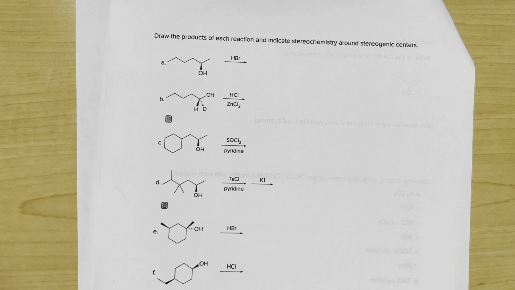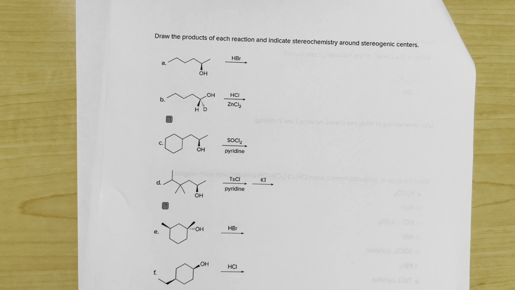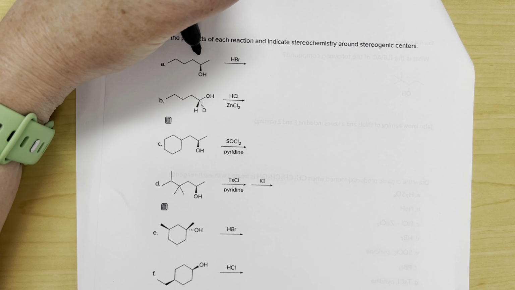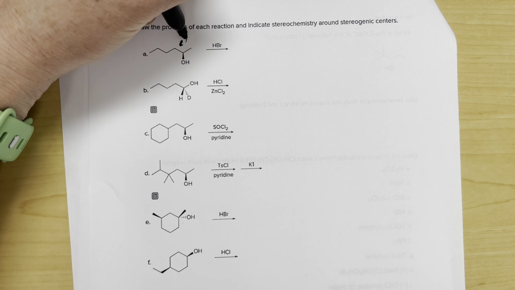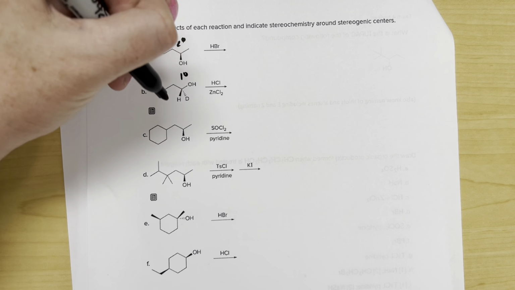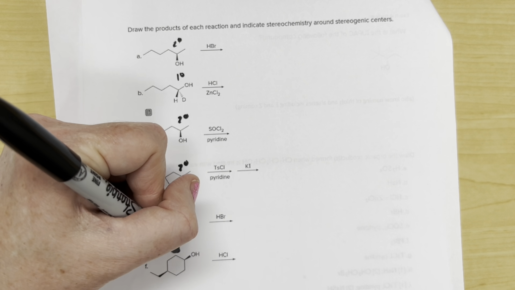Okay, I like this because now we have to be focused on stereochemistry. We have to look and think of things if they're primary, secondary, etc. So for example, it might even help you if you have some list like this, so you can be like, oh, that's secondary, that's primary, that's secondary, that's tertiary, and that's secondary.